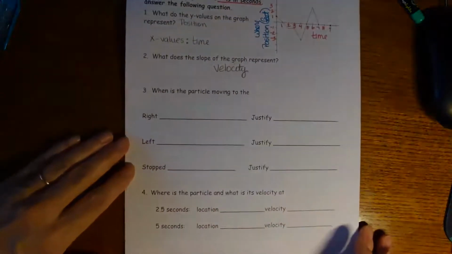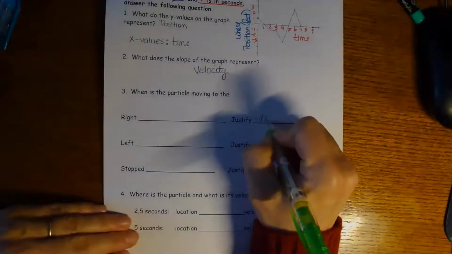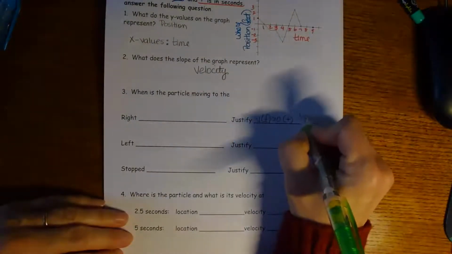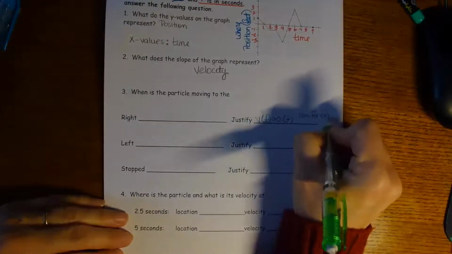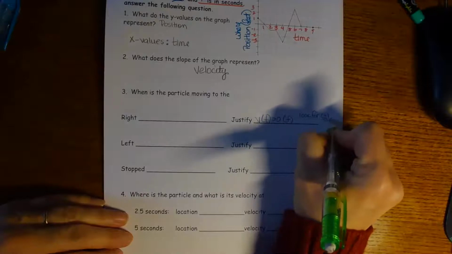All right. When is the particle moving to the right, left, or is it stopped? Let's write down what we should look for before we try to do that. When is a particle moving right? Okay, so we want velocity greater than 0, which means positive. And velocity is the slope. So we want to look for positive slope. In other words, it's going up.